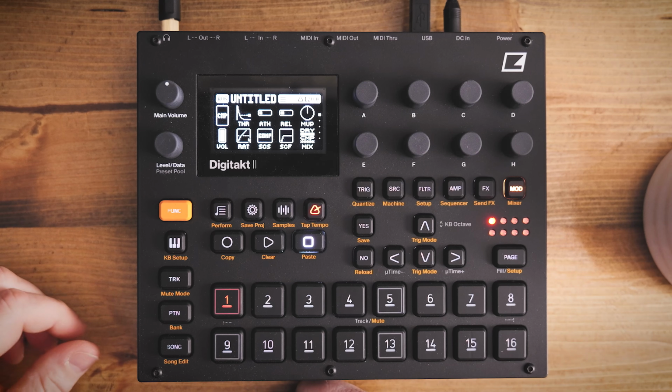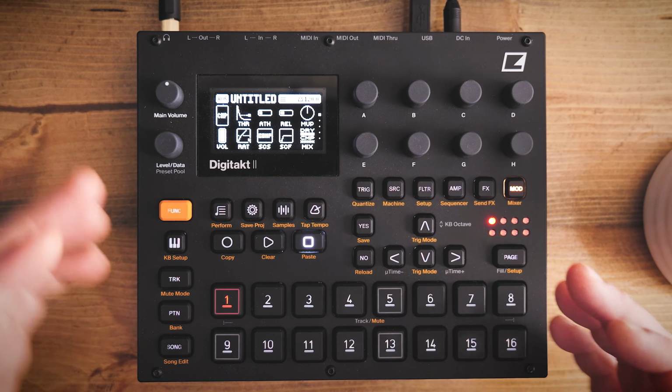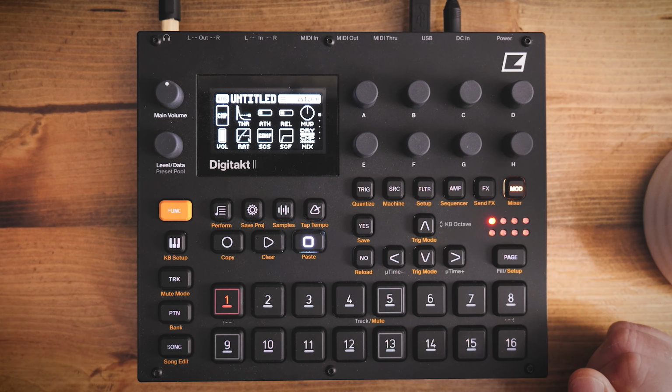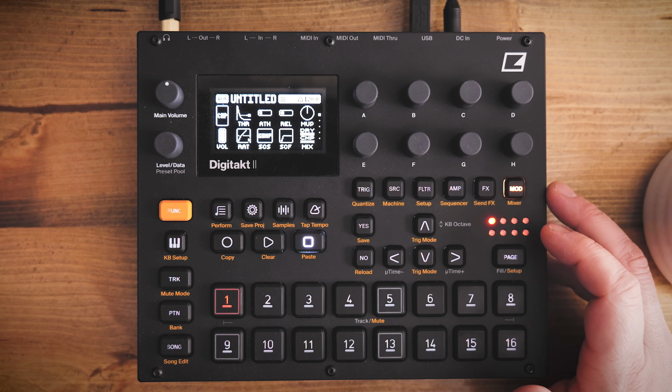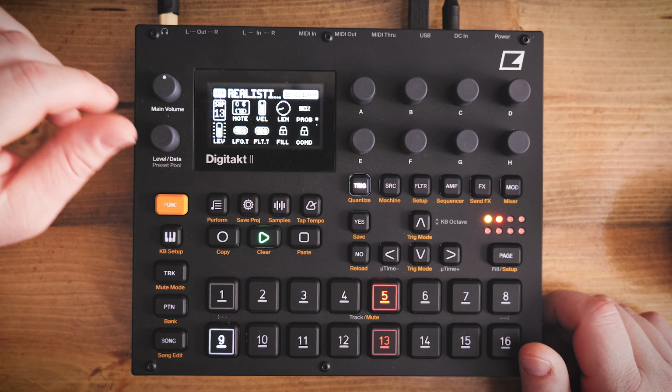Hey, what's up everyone? Today I'm going to be looking at how to build Euclidean rhythms and sequencing using the Digitakt II. Okay, so before we go any further, let me just cut in the final track. So wherever we end up, this is what we're going for.